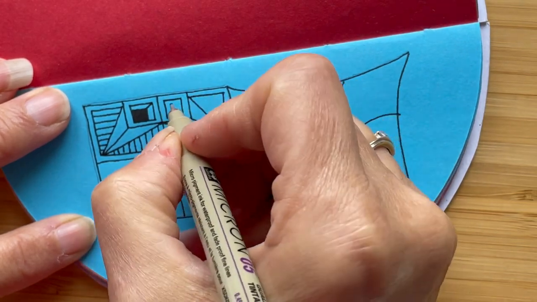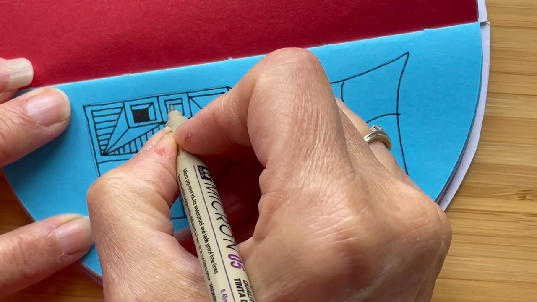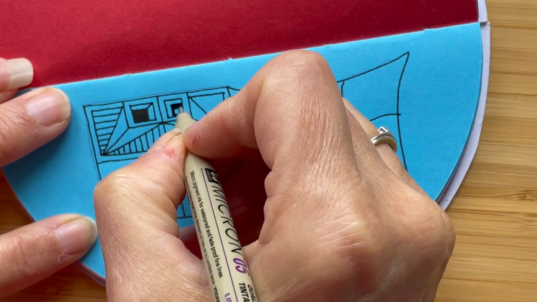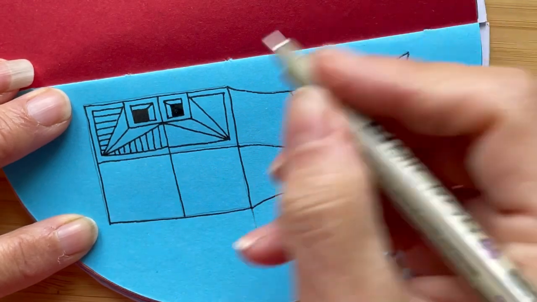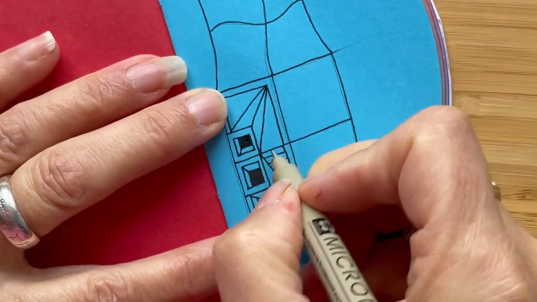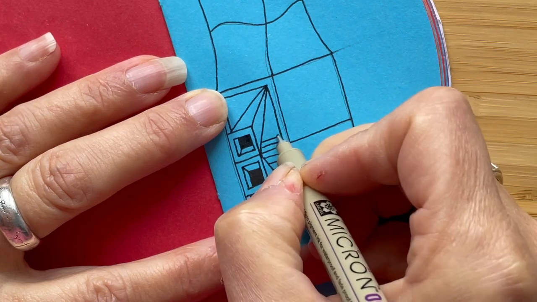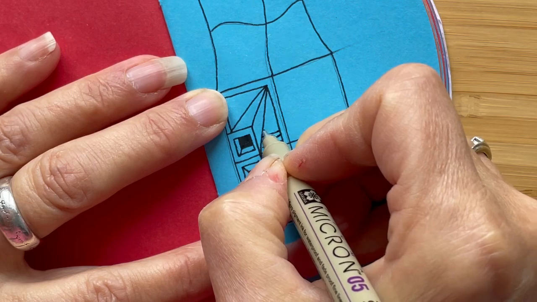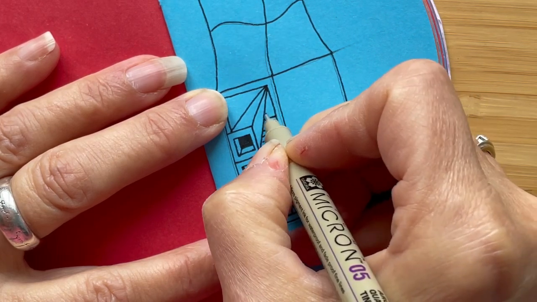And on this one, because we're doing a mirror image of that, this time the little box goes on the opposite side. Like that. And again, I am going to just do lines. And what happens is that your initial grid lines then start to disappear within the pattern.